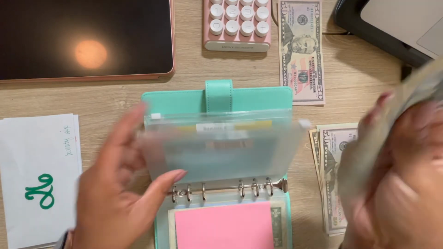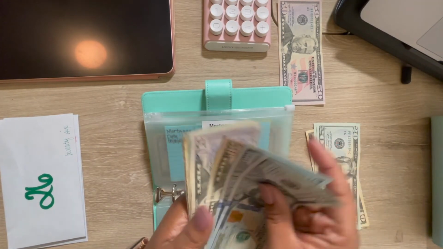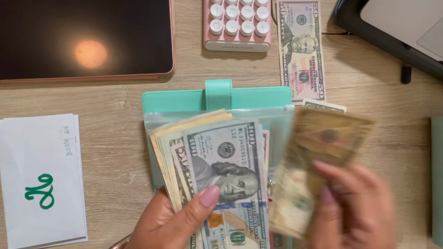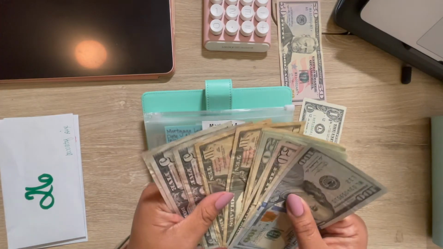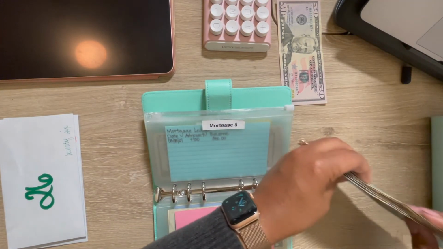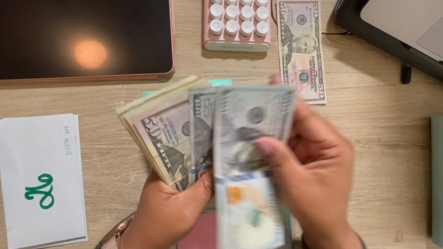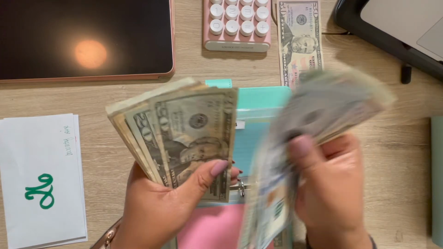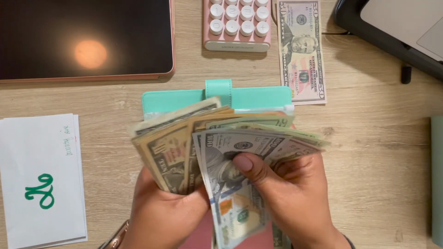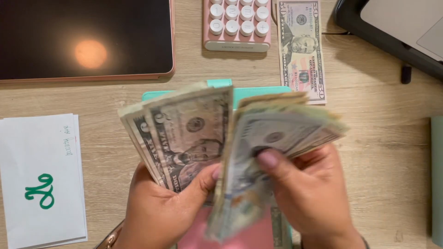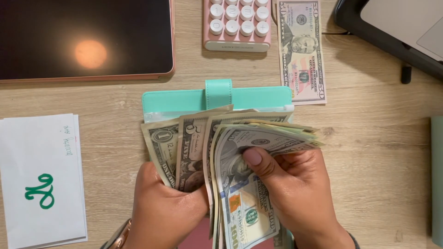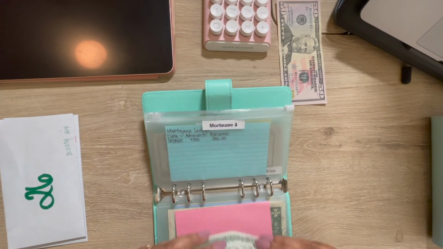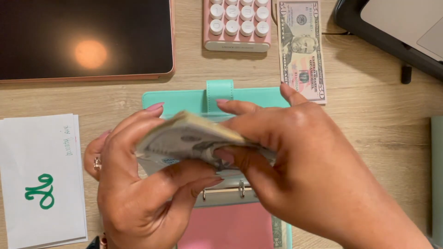And now with this extra $101, we have 100, 200, 250, 300, 320, 340, 360, 380, 400, 420, 440, 450, 460, 470, 480, 485, 495, $501. That is so amazing. I'm so excited.